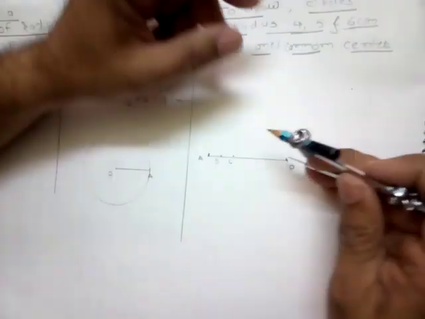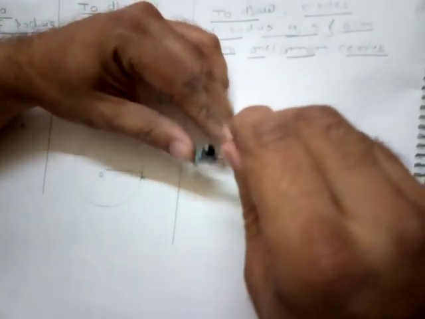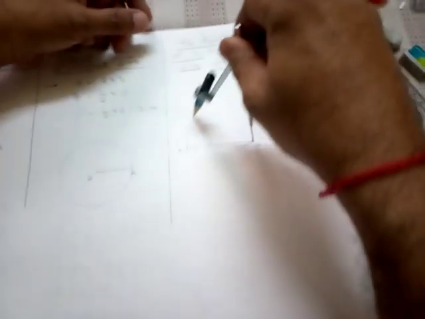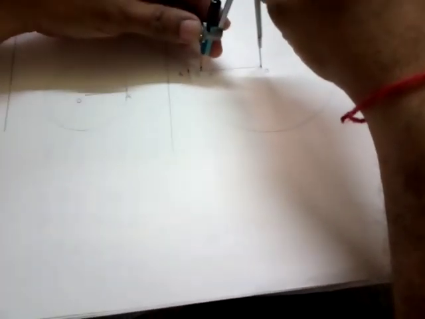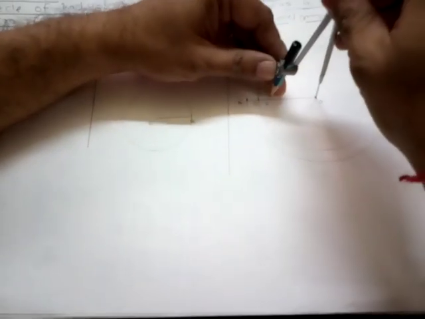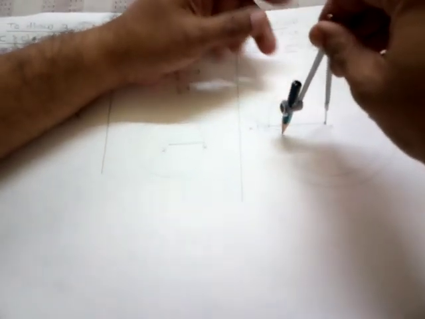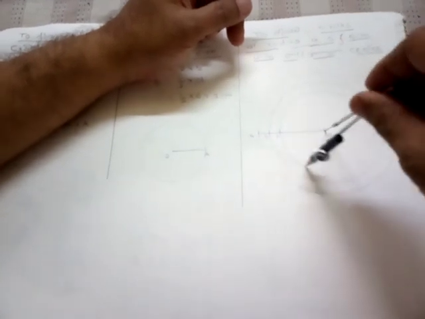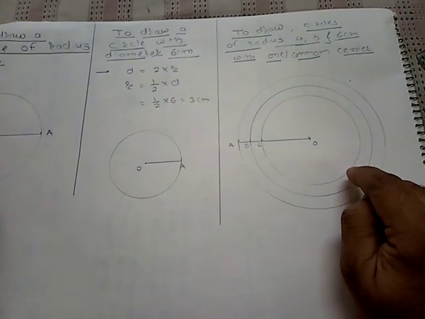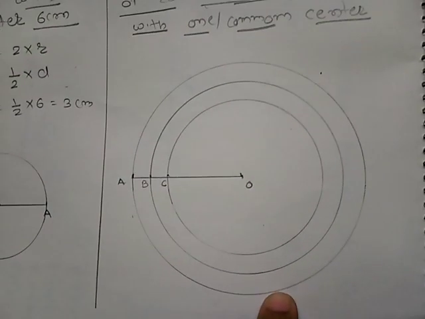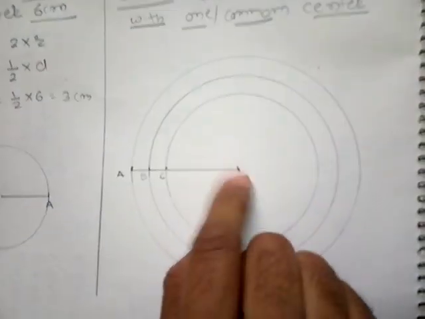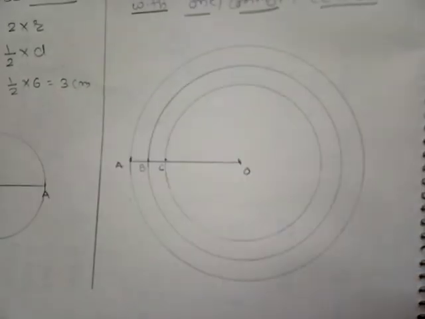So with center O and distance equal to OA, which is equal to 6 centimeter, we are going to draw a circle. Now with distance equal to OB in the compass, we are going to draw another circle, and with distance equal to OC in the compass, we are going to draw the required third circle. So the smaller circle will be of 4 centimeter radius, the middle one is of 5, and the outer one is of 6 centimeter. So all these three circles have the same center, and these are known as concentric circles.